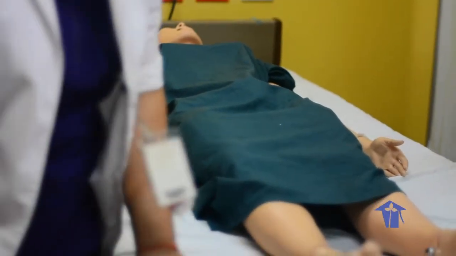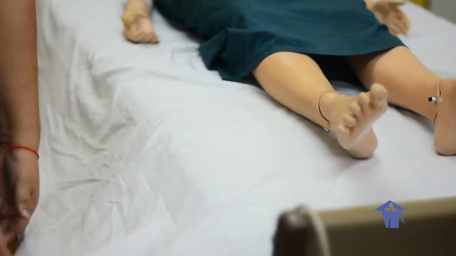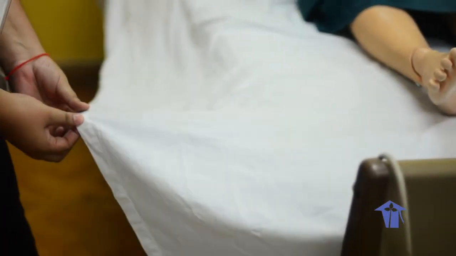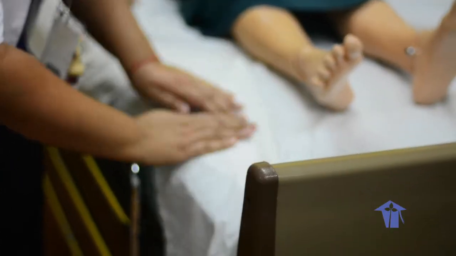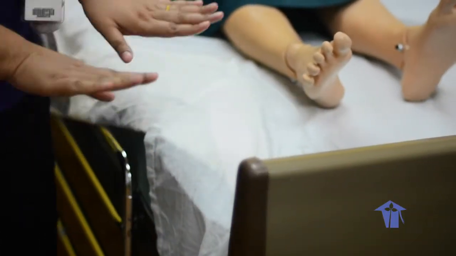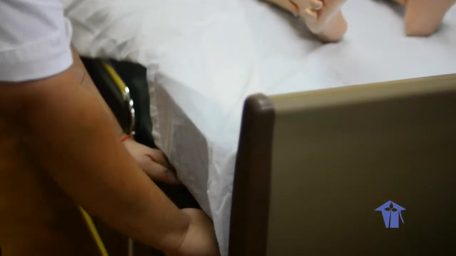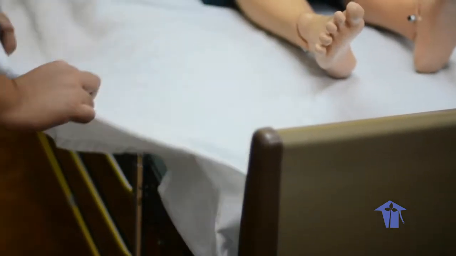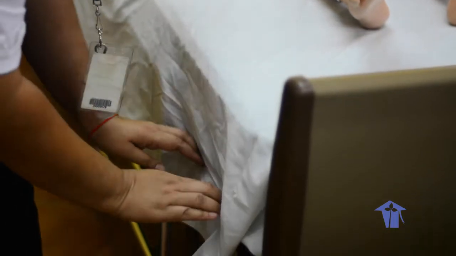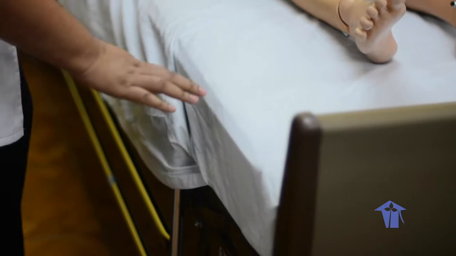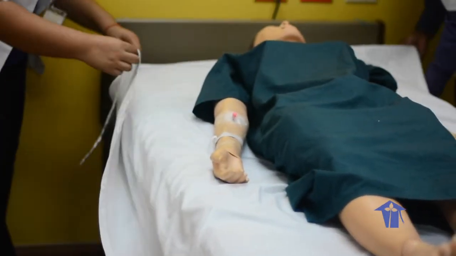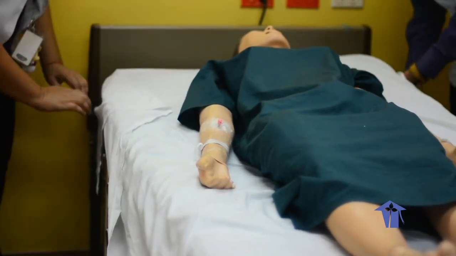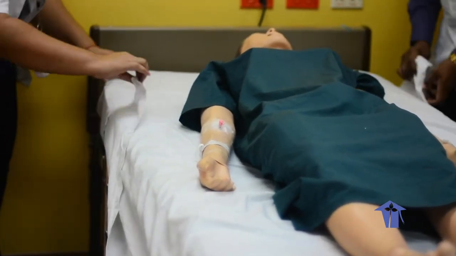Now this is where we will miter our sheets. So for mitering the sheet, you're going to take your finger and make a triangle. All right? You're going to use your hands this way and tuck it in. You bring down the triangle and you tuck it in. Okay? You do the same for all four corners. Make a triangle, tuck it in.